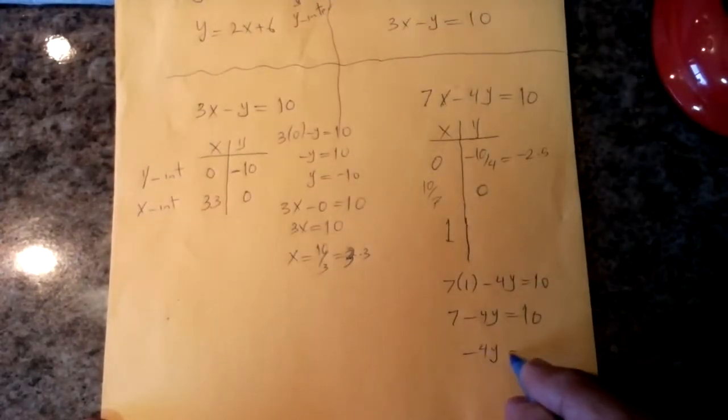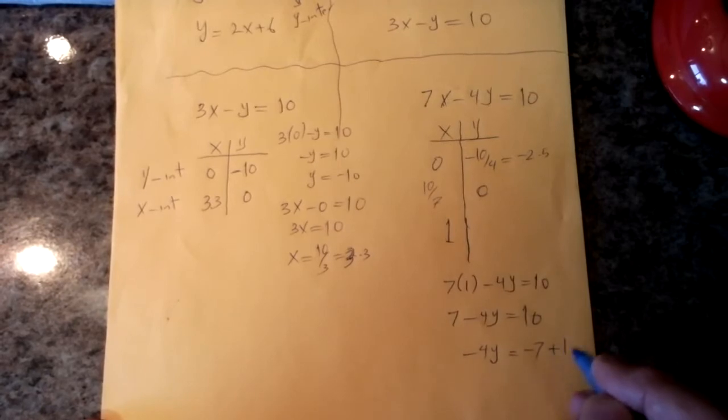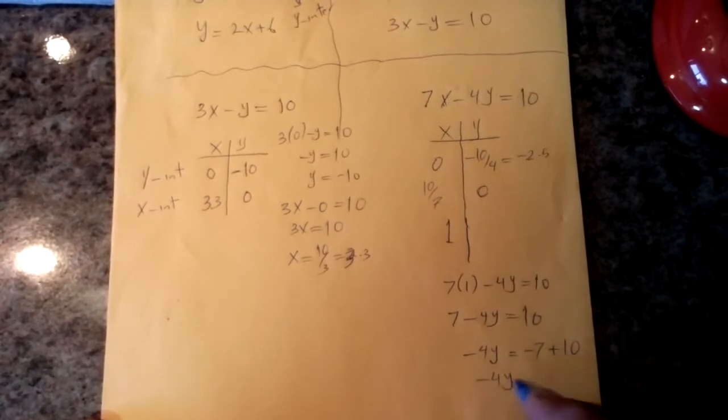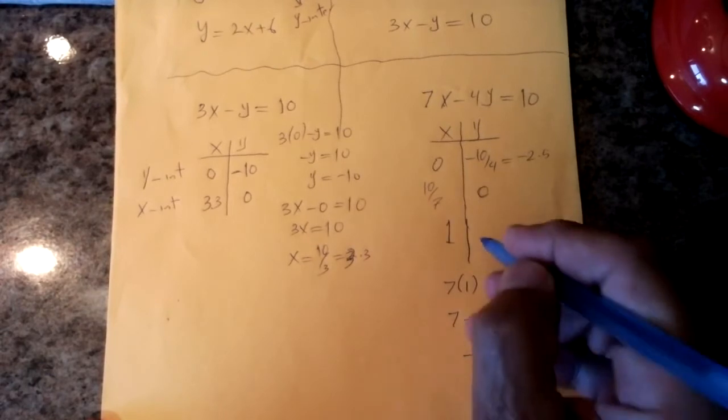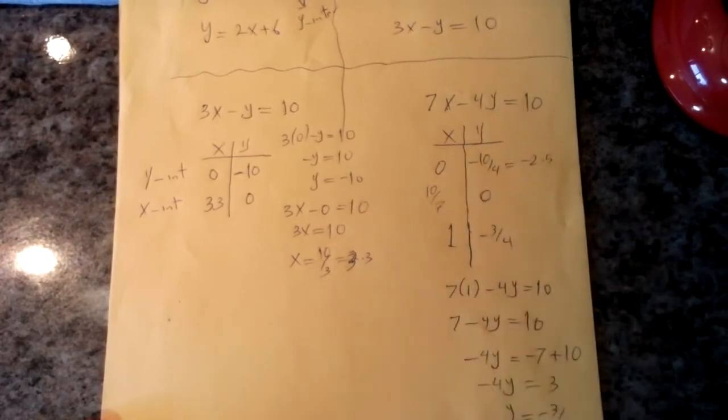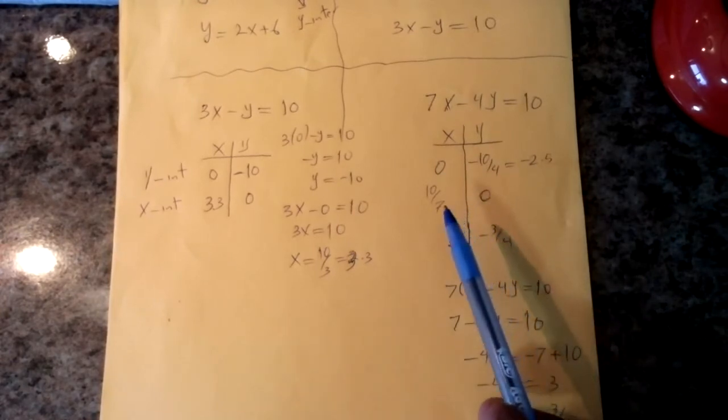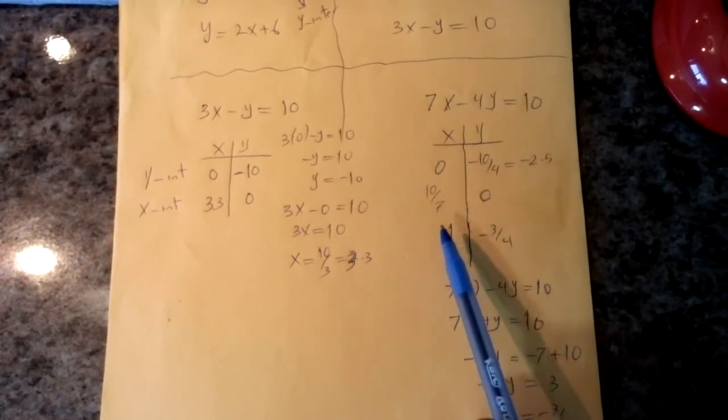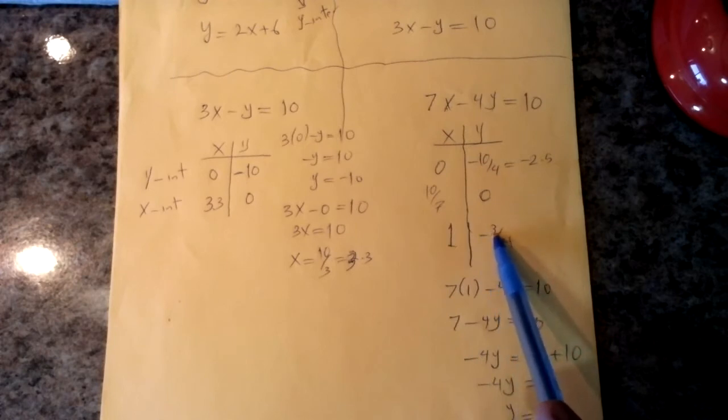Negative 4y is negative 7 plus 10, minus 4y is 3, or y is minus 3/4. So you could always substitute any number for x. Sometimes there are numbers that when you substitute for x, give you a whole number for y. It's easier to do.